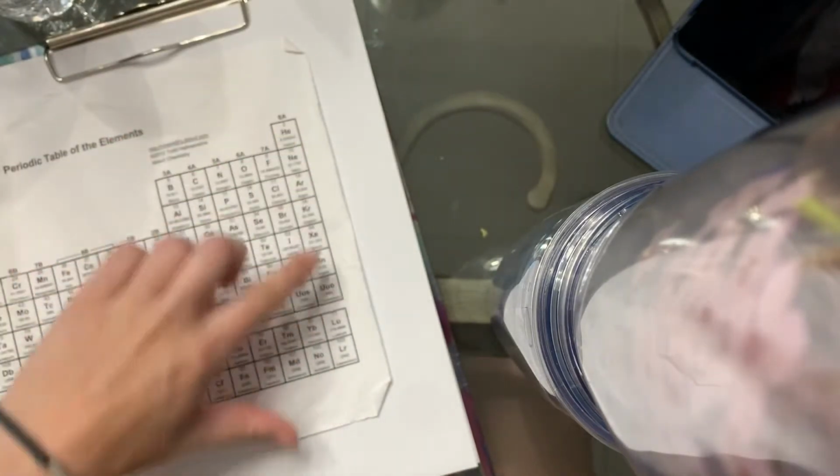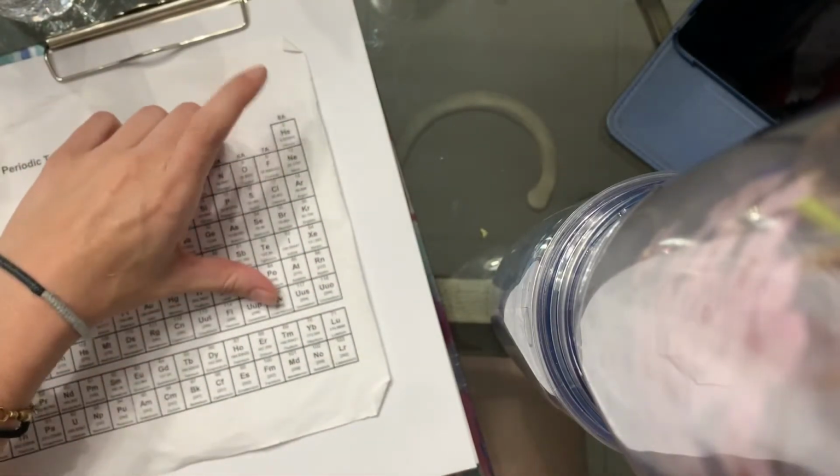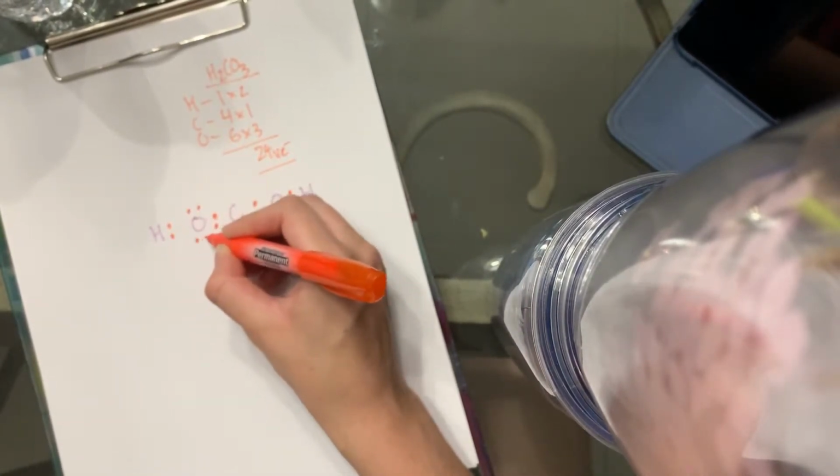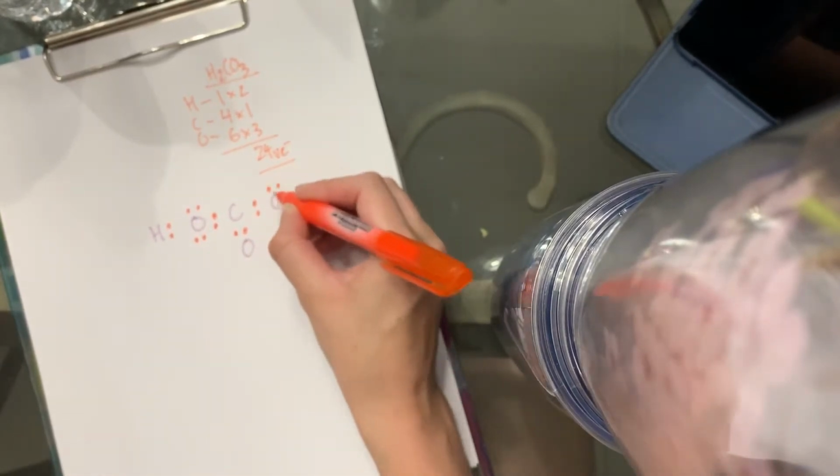We're going to try to follow the octet rule, which means that each of these would love to be as close to noble gas configuration as possible. Noble gases have 8 valence electrons, and these atoms want 8 valence electrons. So they can share, and we're going to try to make everyone happy. Start off with the oxygen, give it a full octet.